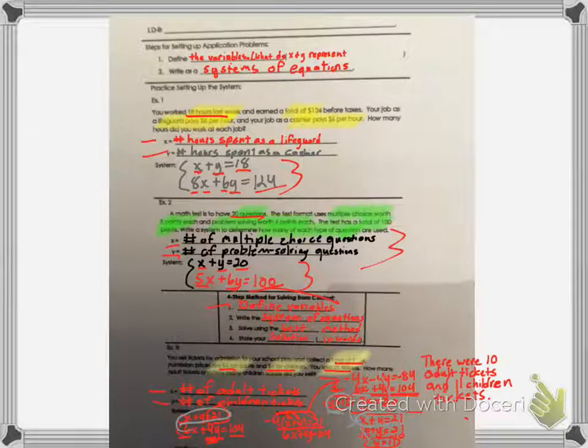I could have also used substitution to solve this. I could have solved my first equation for x or y, either one would have been fine, and plugged it into my other equation. I could have even solved it by graphing. So there are multiple ways. I want you guys to try the other ones and bring them in tomorrow to show me.